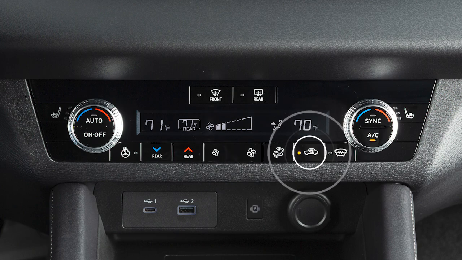Press this button to recirculate air inside your vehicle. This increases AC efficiency and helps to block outside odors. Press the button again to draw in fresh outside air and improve defogging performance. Press and hold the button for 2 seconds to set the air intake control to automatic. The light will flash twice.